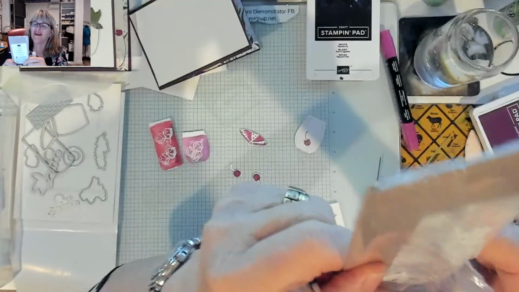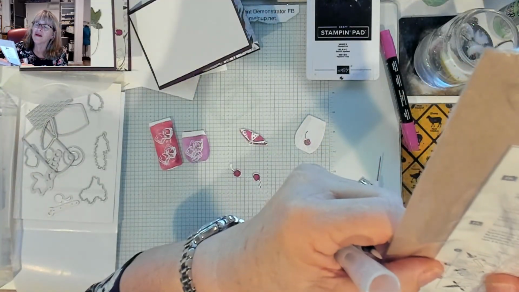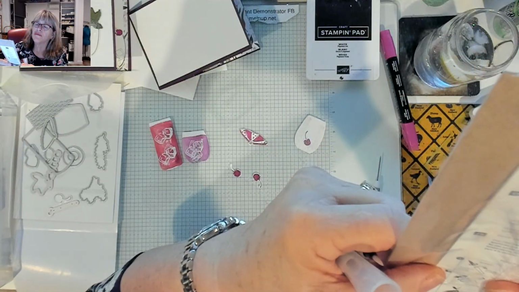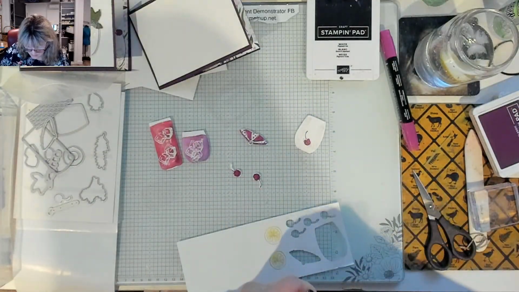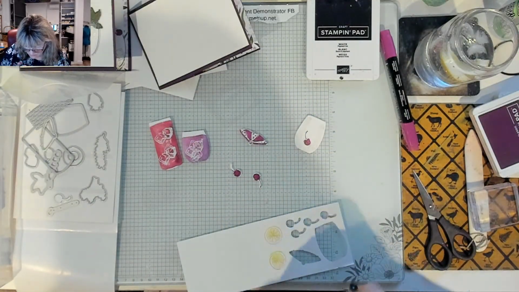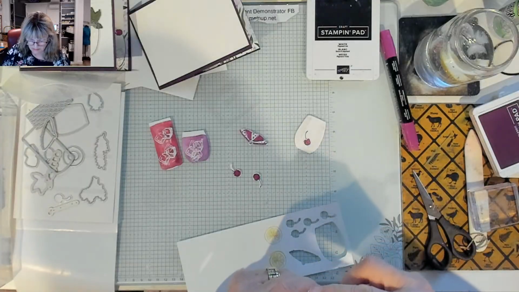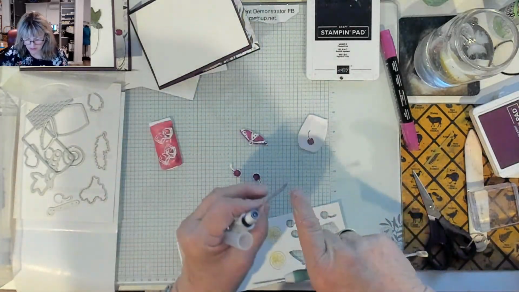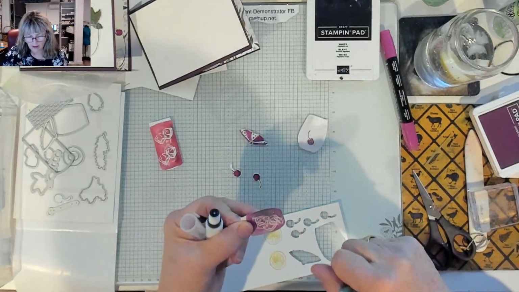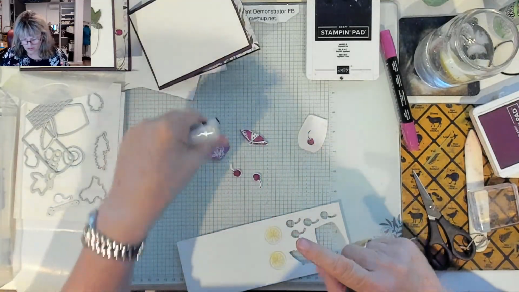Yes, you got to take this little cap off. Oh, maybe you don't. Oh look, I've got sparkles. I'll put some over there on the drink.